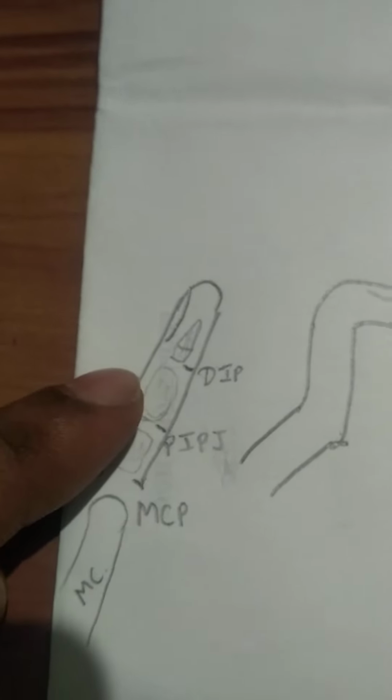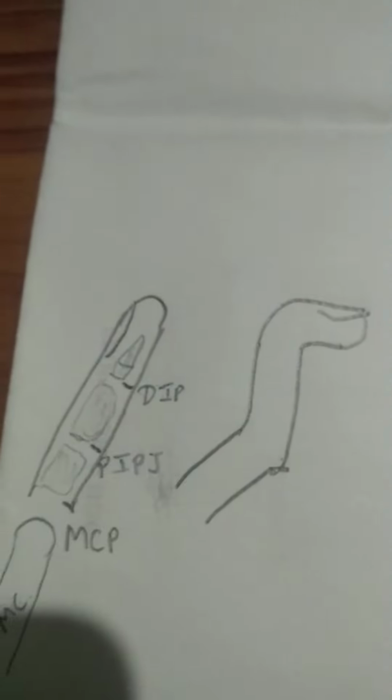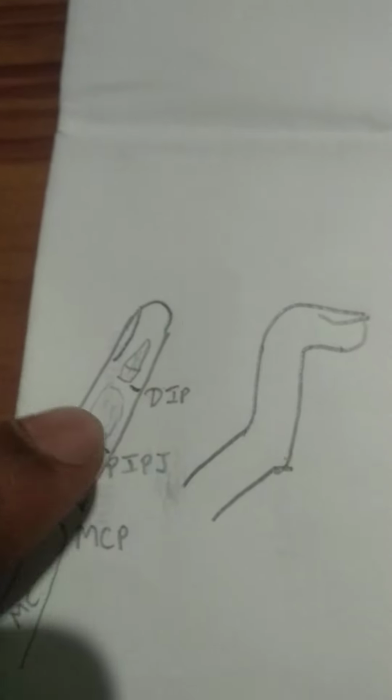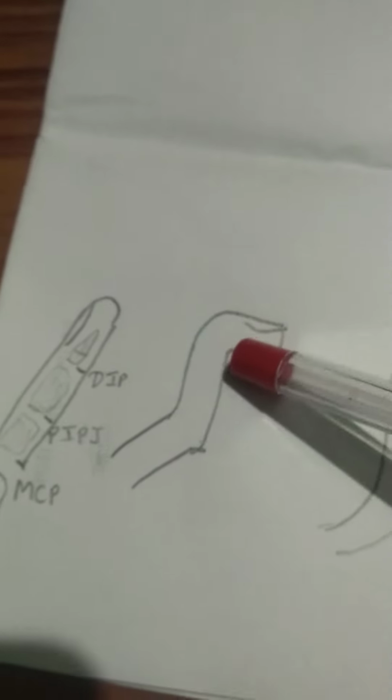The extensor tendons are going to pull this middle phalanx, so the middle phalanx is pulled backwards here. When it's pulled backward, there is hyperextension of the proximal interphalangeal joint over here. This causes the extensor tendons to be more stretched. Then what happens subsequently? Now these are the flexor tendons, flexor digitorum profundus over here. That will pull the distal phalanx forward, causing hyperflexion of the distal interphalangeal joint.